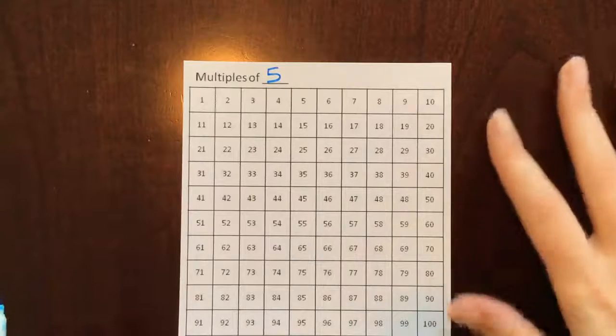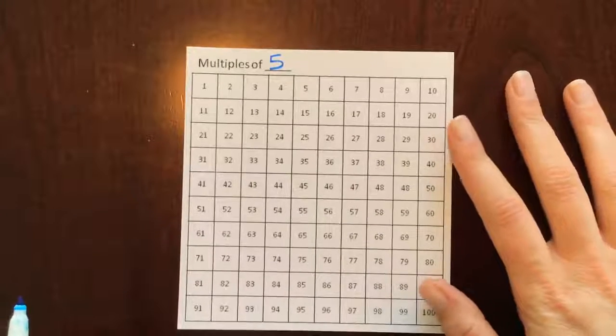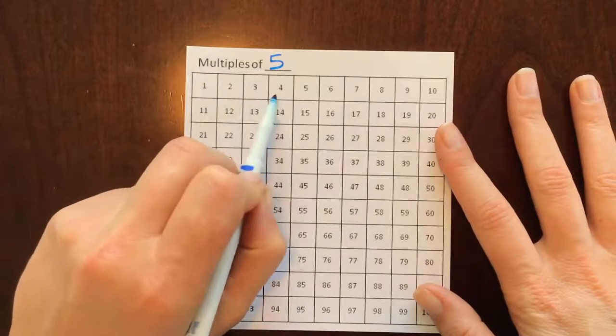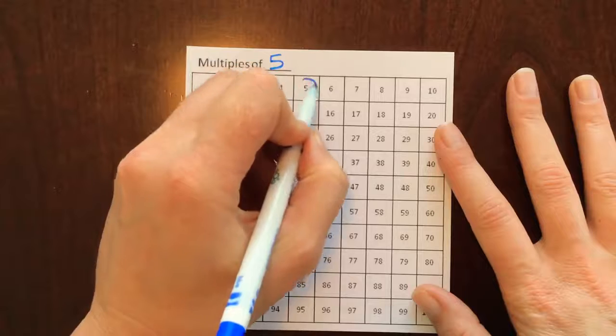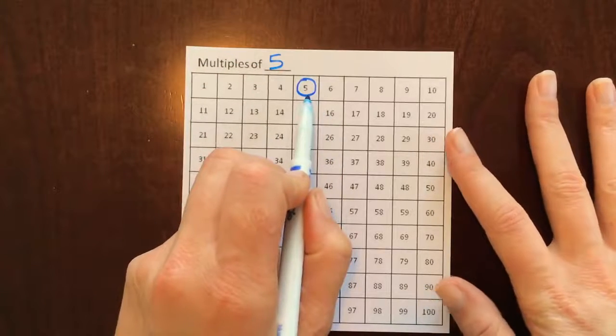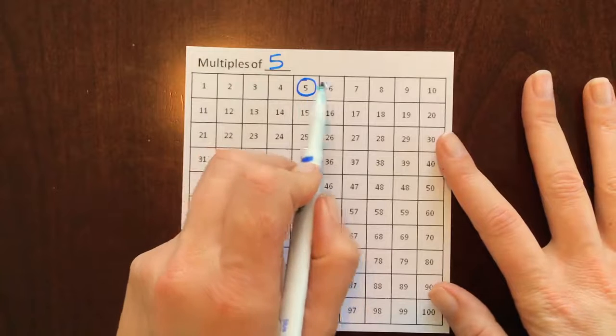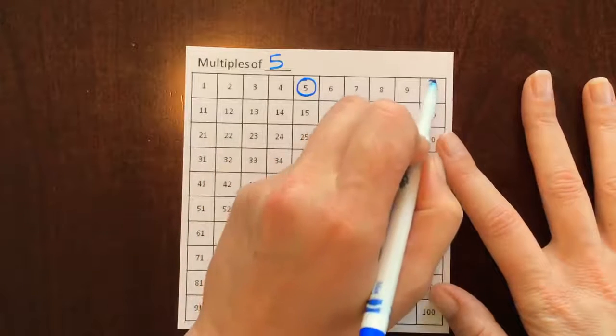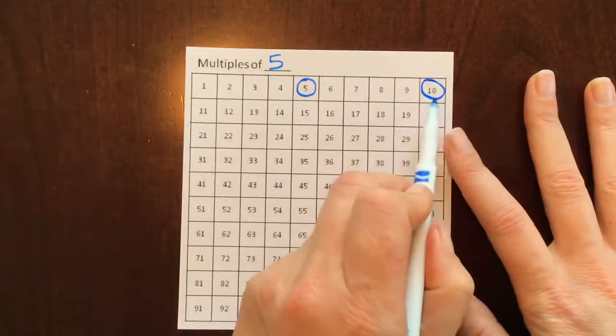Okay, today we are going to do multiples of 5, and we'll start here. 1, 2, 3, 4, 5. Let's circle the 5, and we'll stay here and count another multiple of 5. Ready? 1, 2, 3, 4, 5. Let's circle that. Okay, we're at the end of the row.